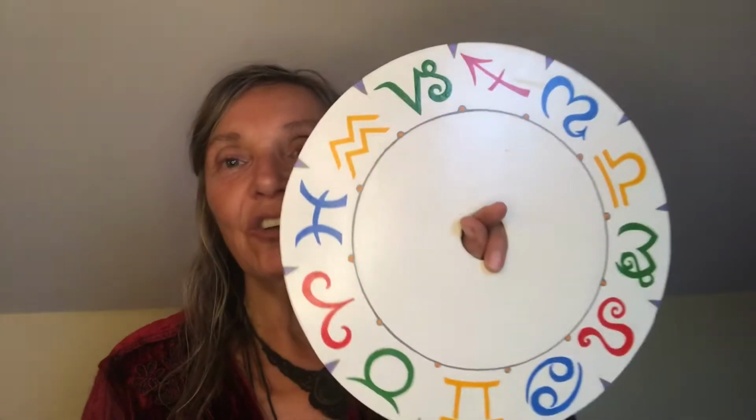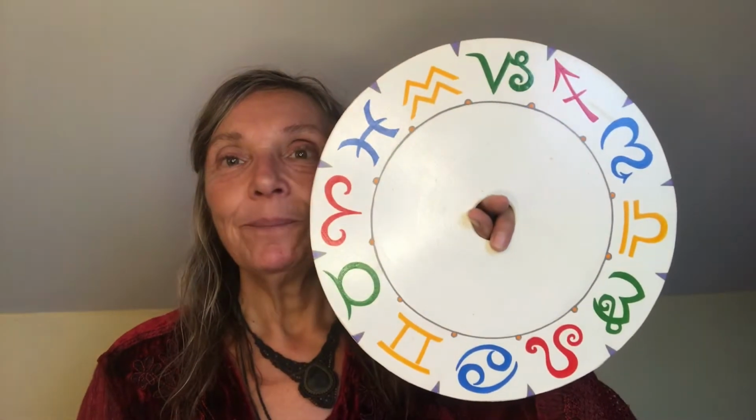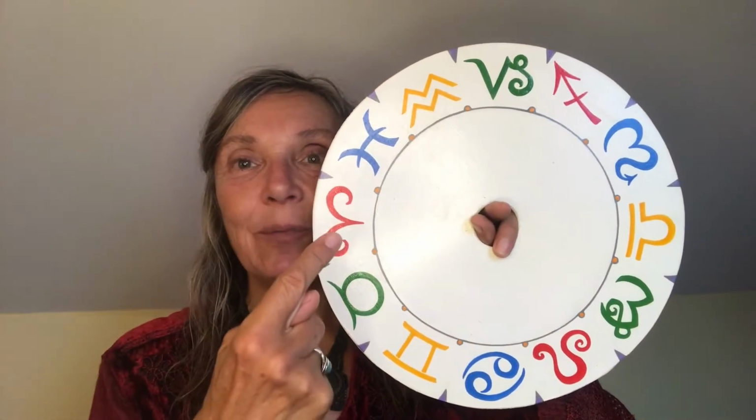If you haven't watched part 1 yet, I suggest you go back and see that first, because there I'll be talking about the elements. So last week I introduced you to this wheel, and remember the red was the fire, blue was the water, yellow is air, and green was earth.